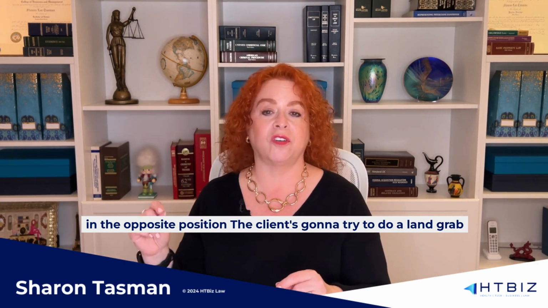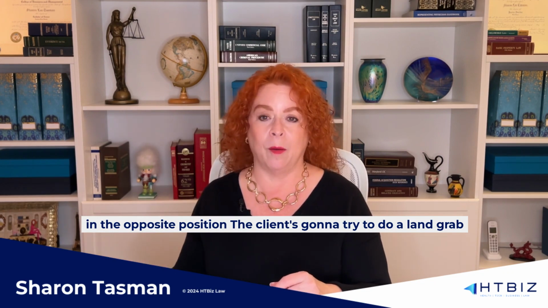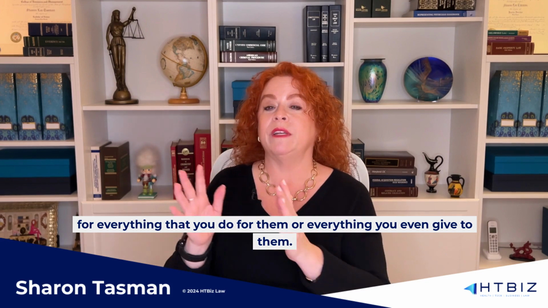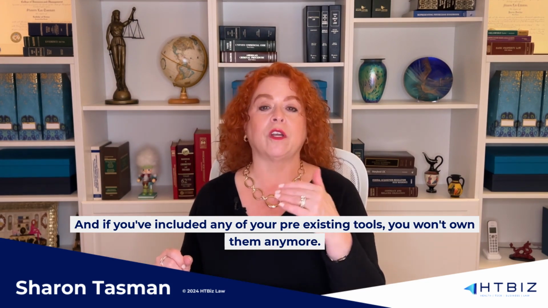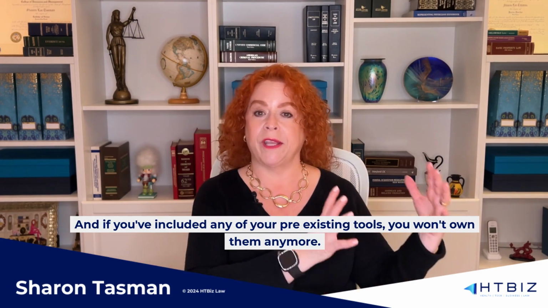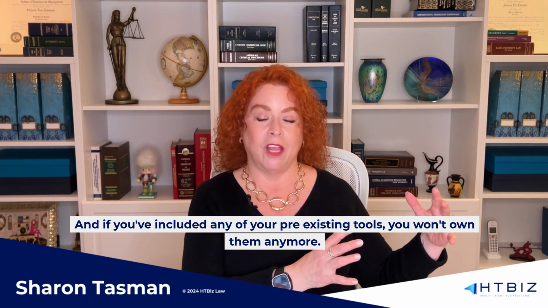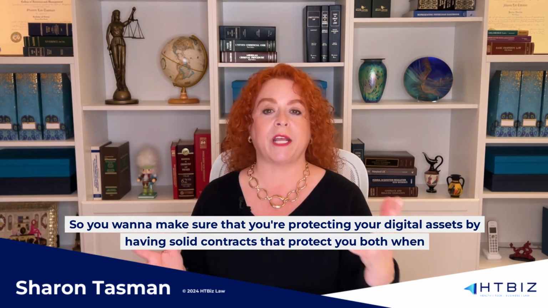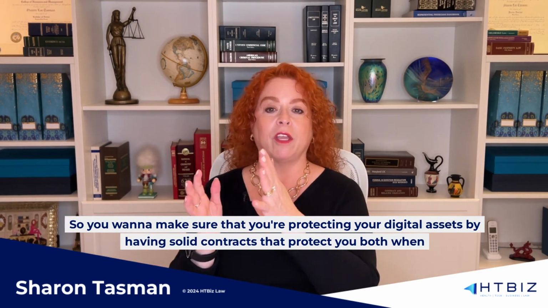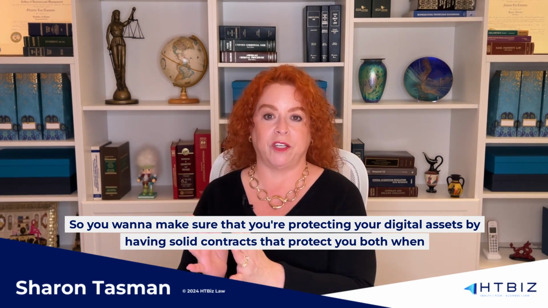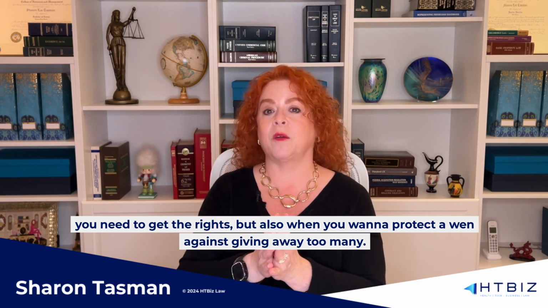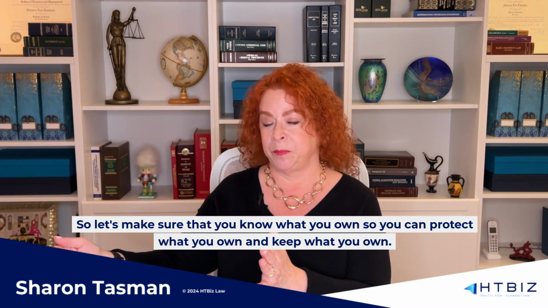The client's going to try to do a land grab for everything that you do for them or everything you even give to them. And if you've included any of your pre-existing tools, you won't own them anymore. They will, and you won't be able to use them again. So you want to make sure that you're protecting your digital assets by having solid contracts that protect you, both when you need to get the rights, but also when you want to protect against giving away too many.